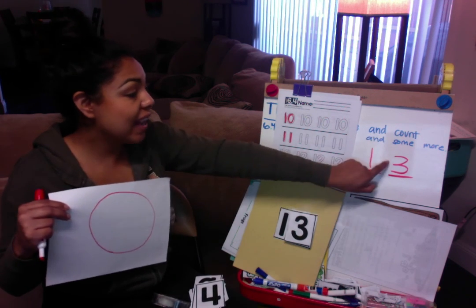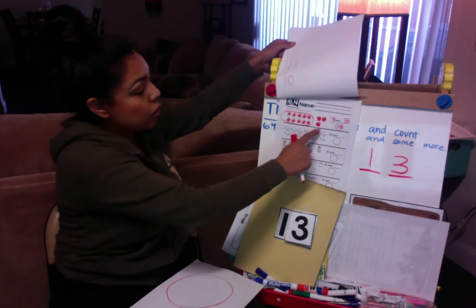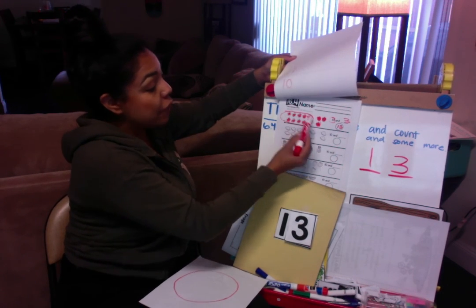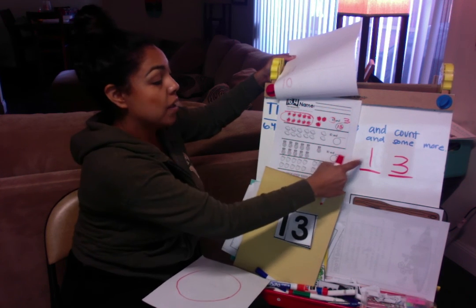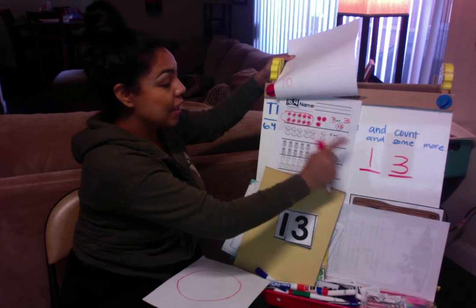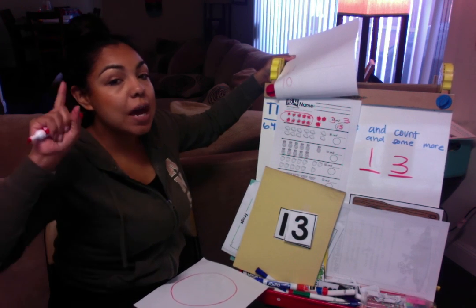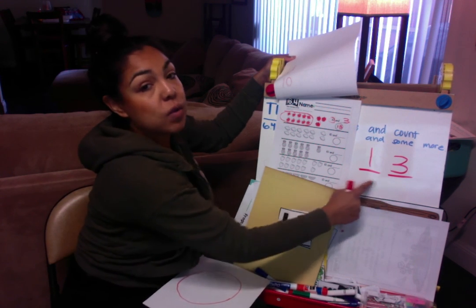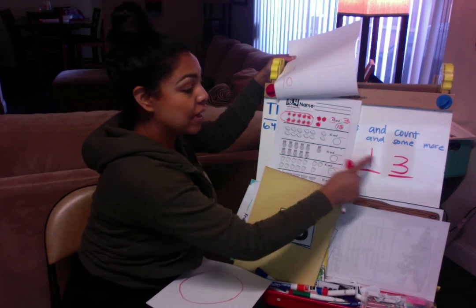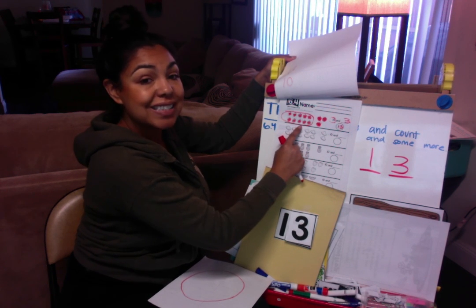Okay? And then I have, how many apples did I have extra? Let's count again. Remember? 1, 2, 3. So if I have 1 circle of 10, I'm going to have a 1. And how many extra did I have? 3. And that is how I know that my number 13 is written this way. This is why Miss D writes a 1 and a 3, because she knows she has one group of 10 and then 3 more.